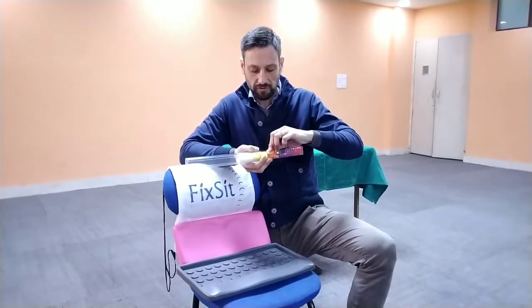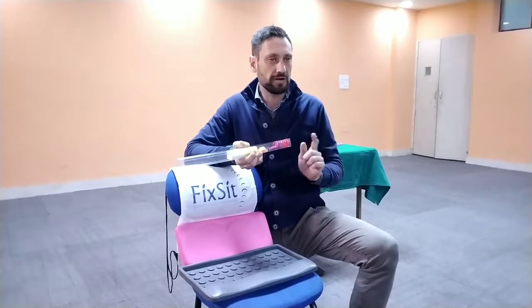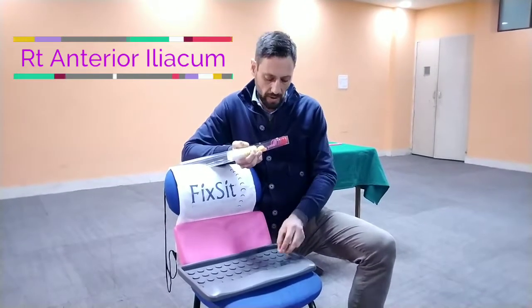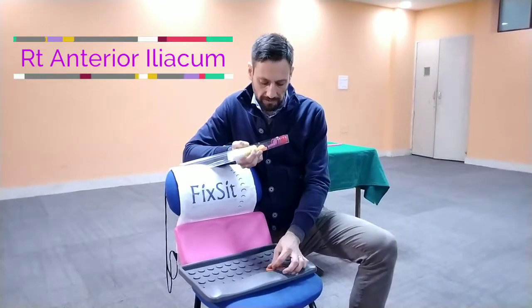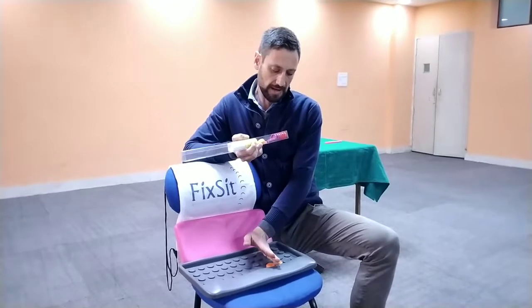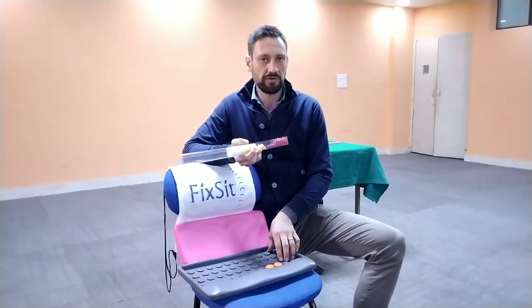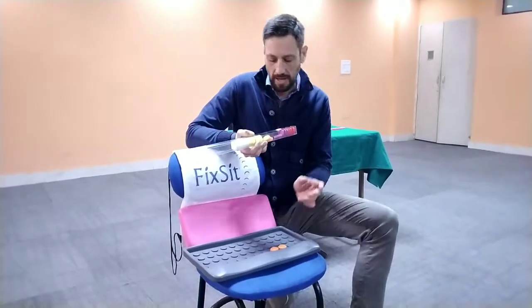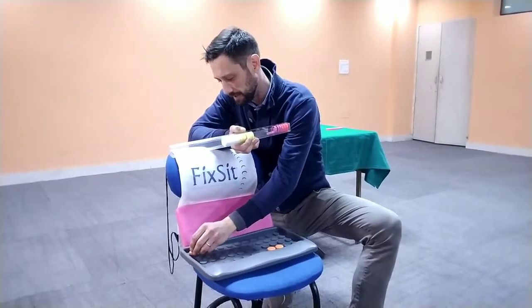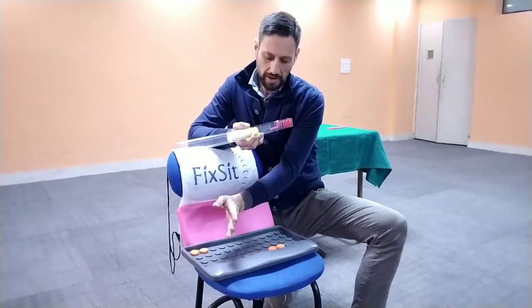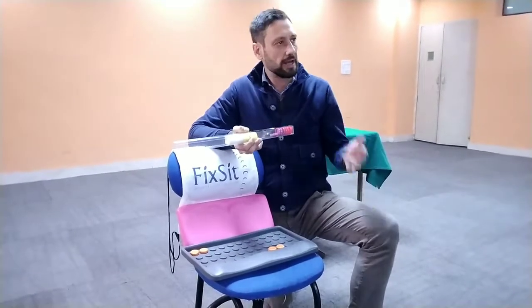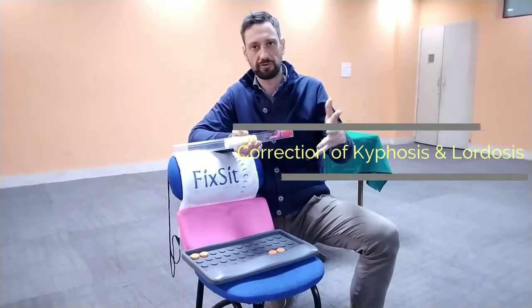For example, suppose I have an anterior iliacum on the right; I remember it's also interrotated. So I want to put these 2 buttons on these 2 pads to bring it back and leave space for the femur to fall lateral. In the same way, I want to bring the right iliacum anterior and medial, so I'm going to leave a lateral space. Then I can test kyphosis and lordosis.